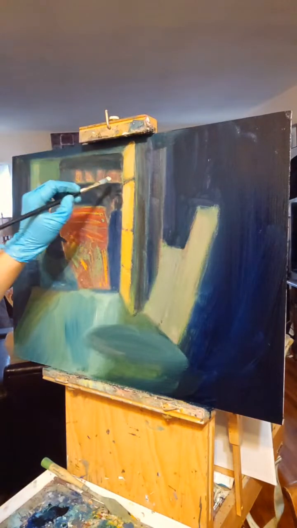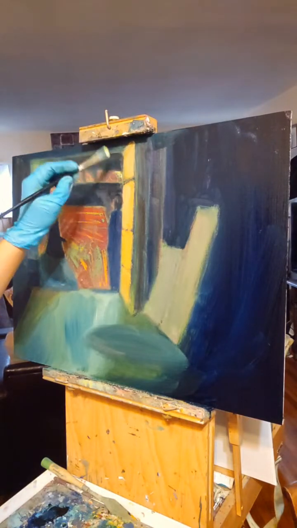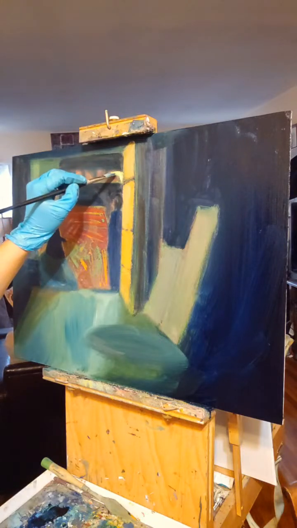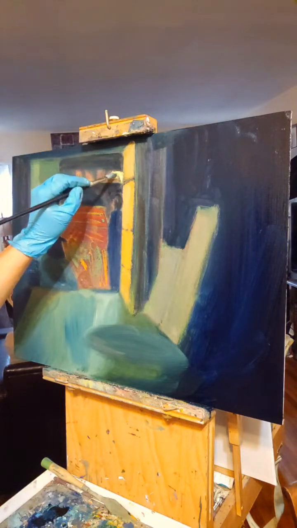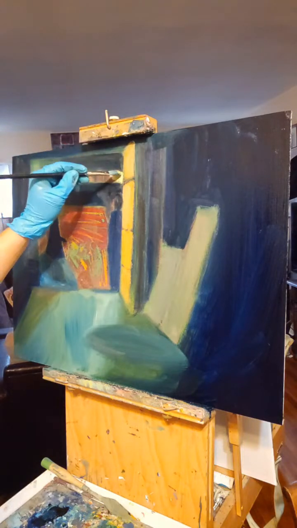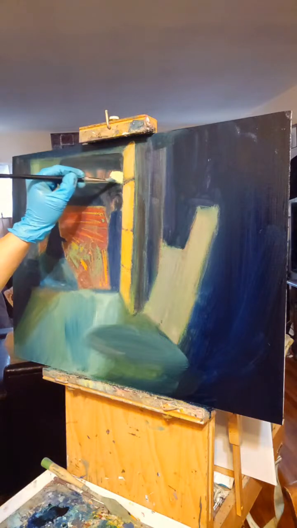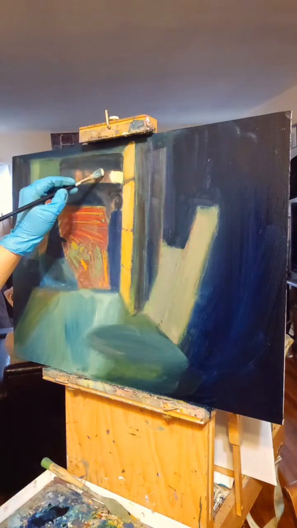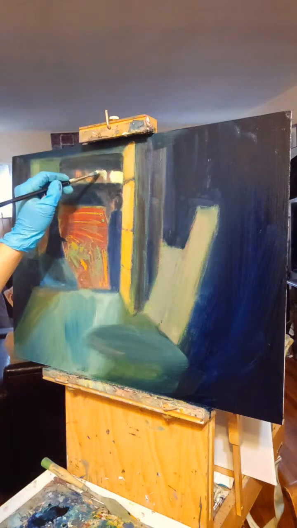So here we go. We're gonna go into the light here, capture some light. Creation of light. And then we're going to go right here.